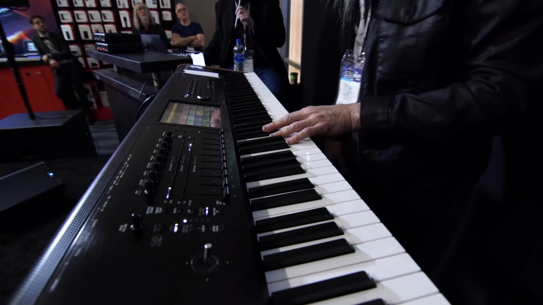Right. Yeah. So one of my favorite sounds is this one. I was very inspired by this nylon guitar. This actually has some strings with it.